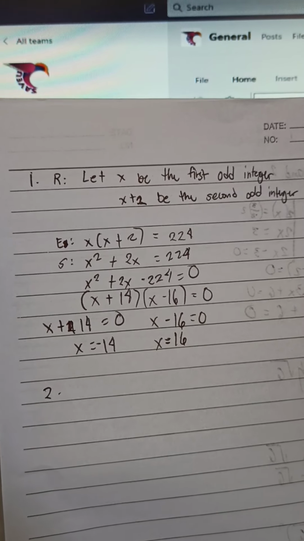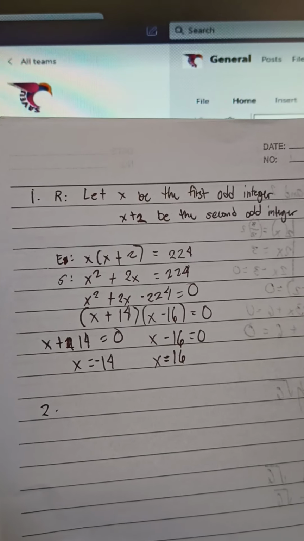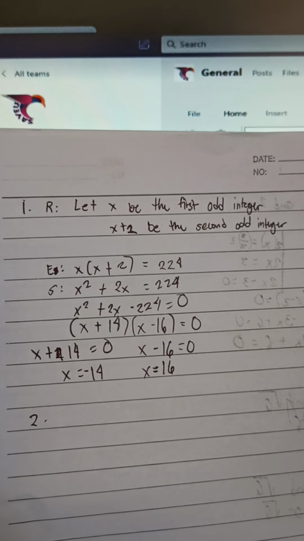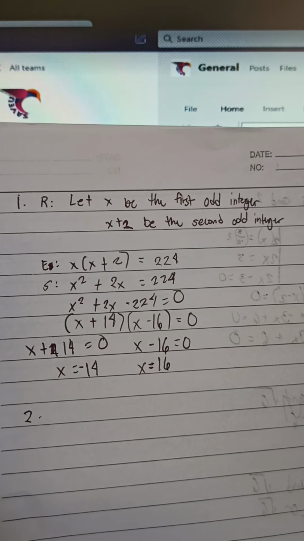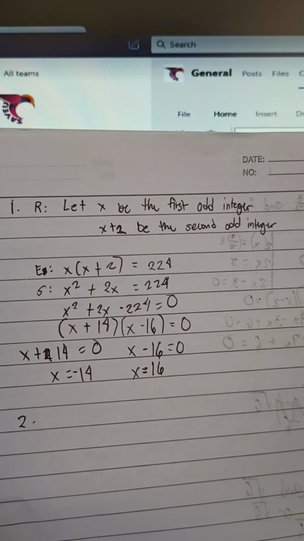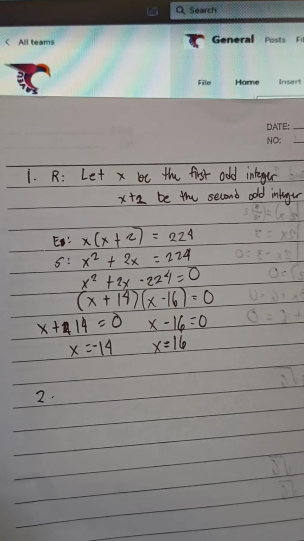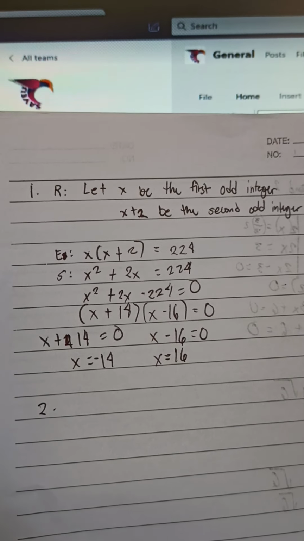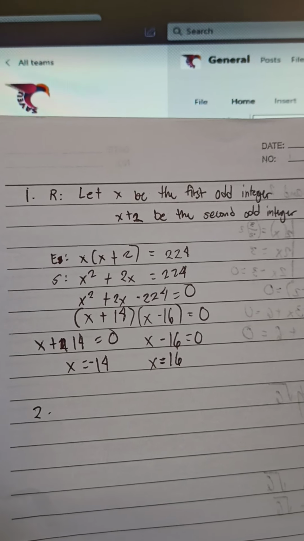We should also do it on the other side. In order to cancel out negative 16, we should add positive 16, and our final answers will be x equals negative 14 and x equals 16.